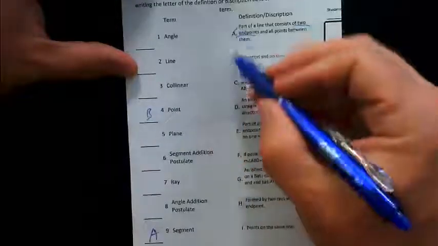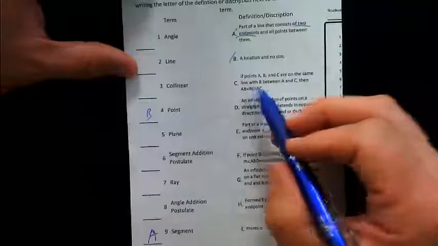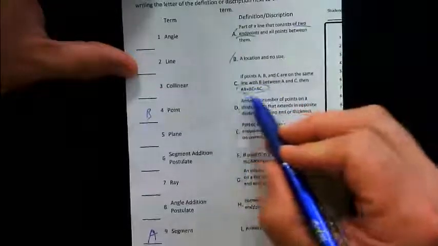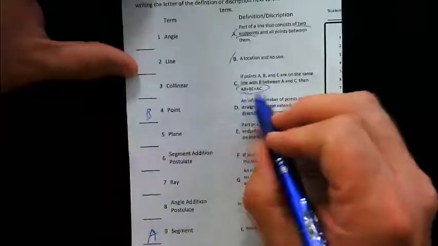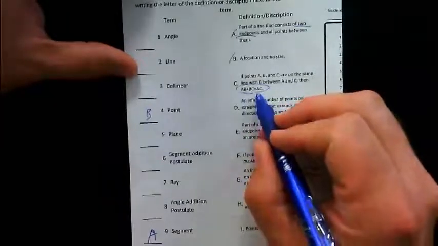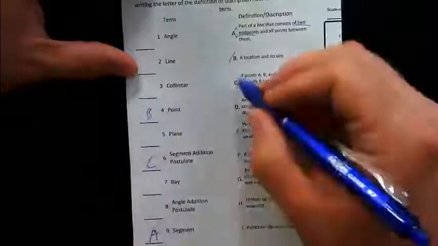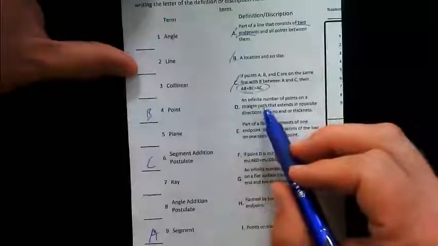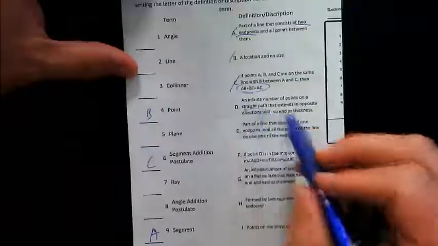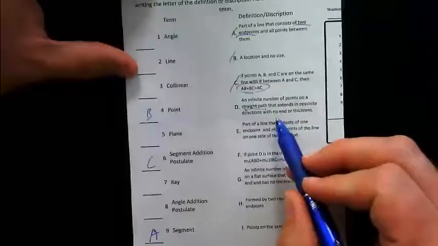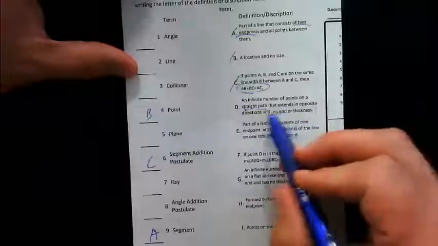Then we have, for C, well, don't even need to look at all the writing. I have this statement right here. That's adding 2 segments. If we add 2 segments and set equal to another segment, that's segment addition. So C is segment addition, number 6. Identify, an infinite number of points on a straight path that extends in opposite directions with no end or thickness. That's a line. So line D, that's number 2.